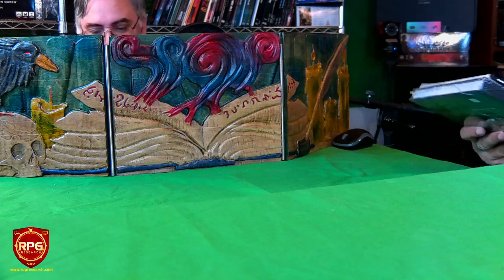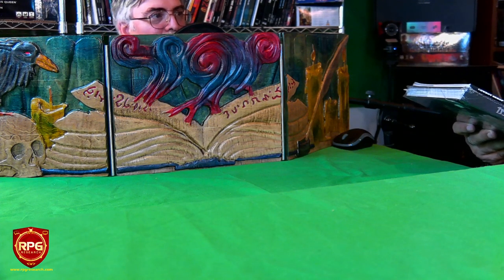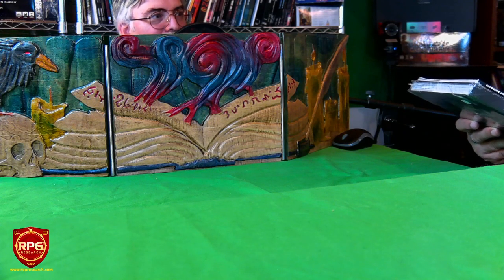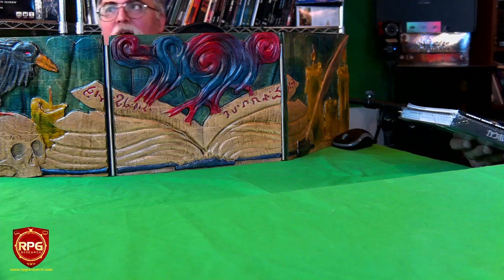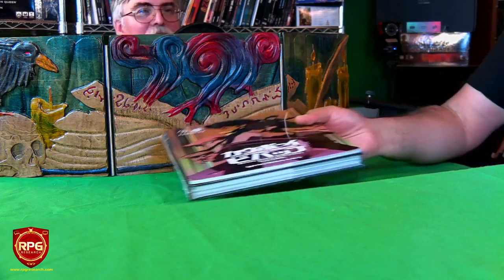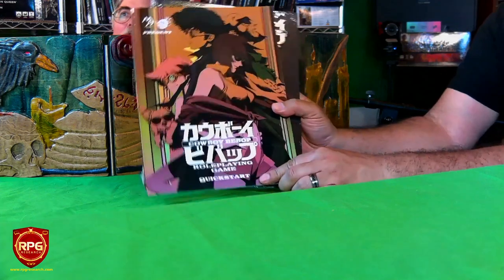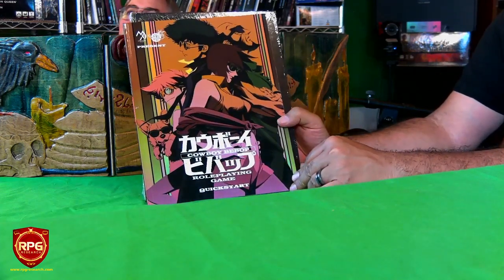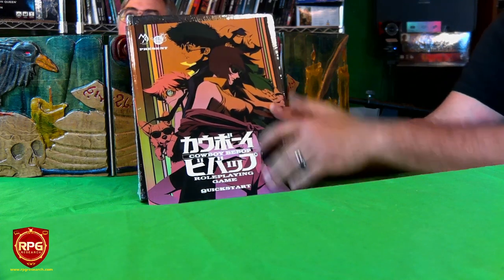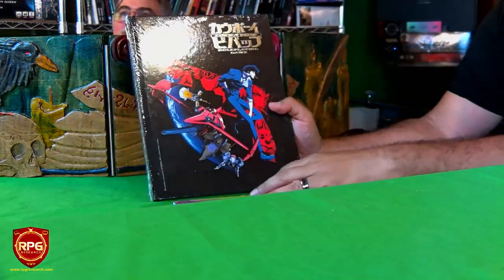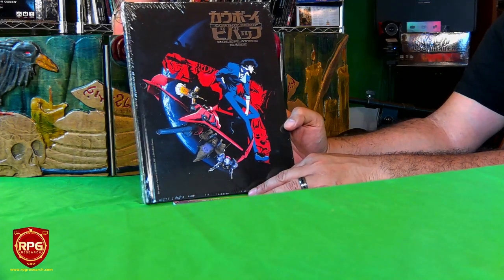I'm going with this one first because I really want to get into this. Is this your next Avatar, as far as games you really want to play? Might as well. This actually may supersede Avatar. But I love Avatar, it's the one we need for our therapy stuff. But here we go. This is the Cowboy Bebop role-playing game Quick Start, and right behind it is the Cowboy Bebop role-playing game. I absolutely love Cowboy Bebop.